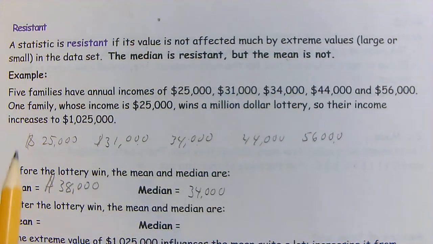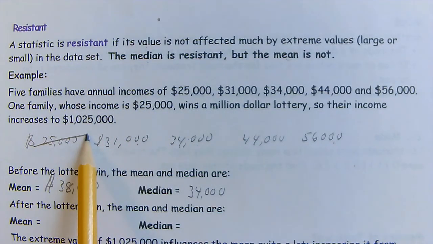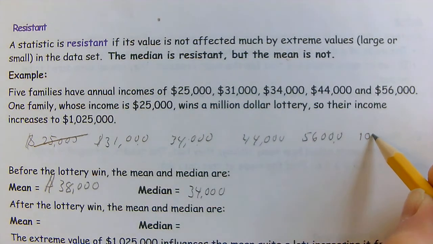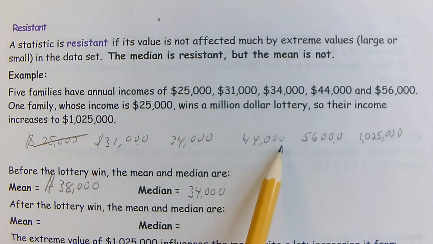Now suppose the family who's the lowest income wins a lottery, so their income becomes $1,025,000. My median moves to $44,000.